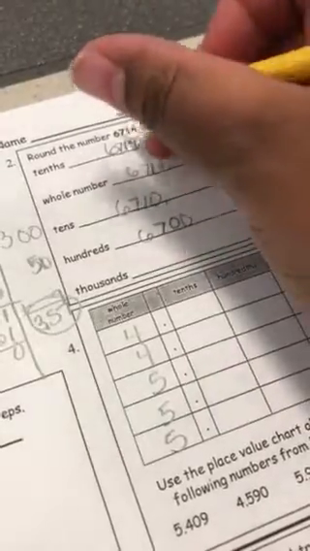Thousands place, I have a 7 next to the 6. So that's going to push that 6 up to a 7. And that's going to change to 7,000.